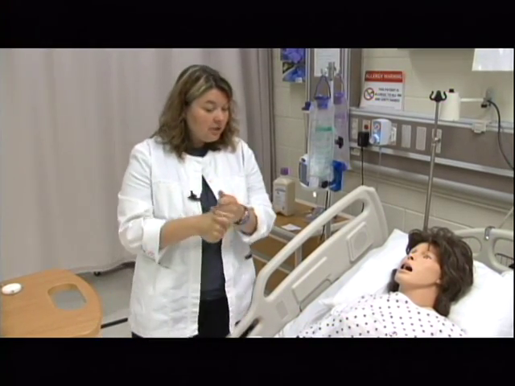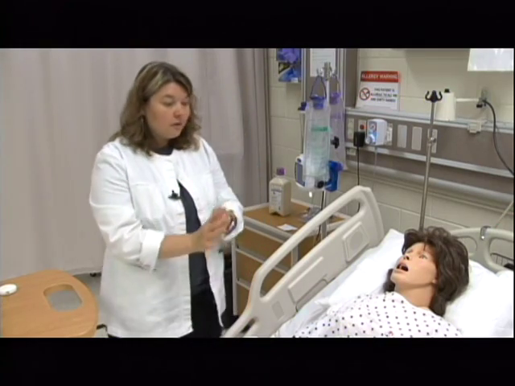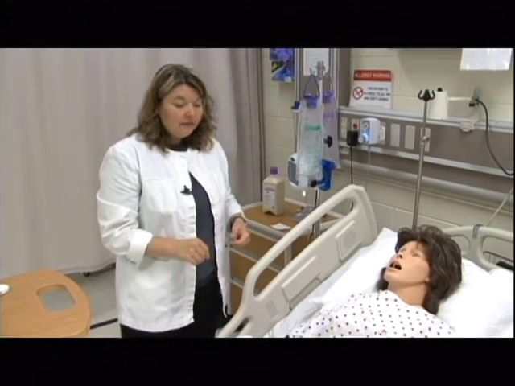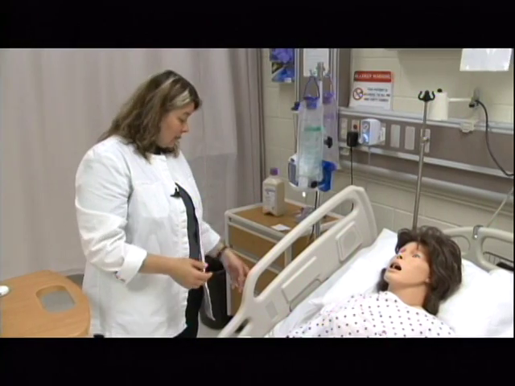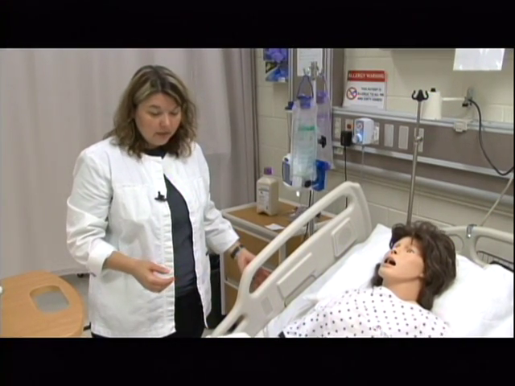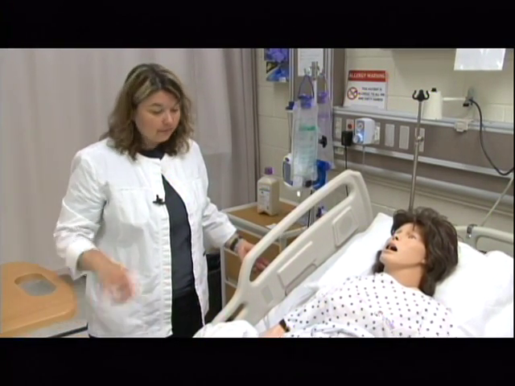Now, as far as positioning of your patient, you need to make sure, of course, always that their bed is locked. And then I need to raise her to my height if that is appropriate, if I need the bed higher. So I'm going to go ahead and do that. Make sure you always save your back.